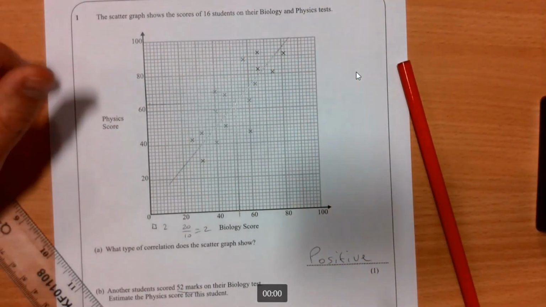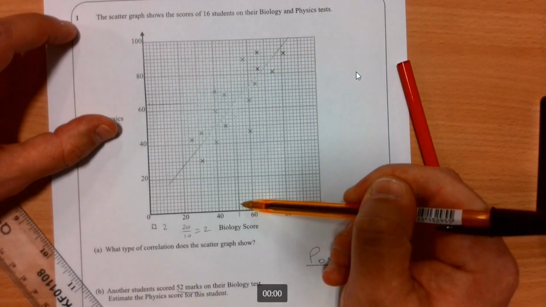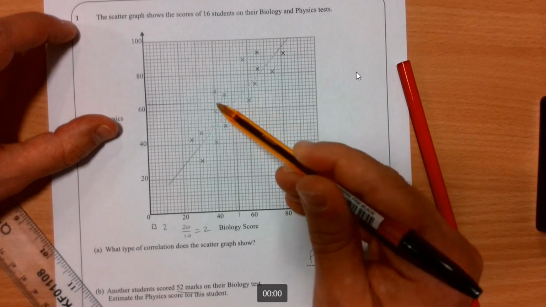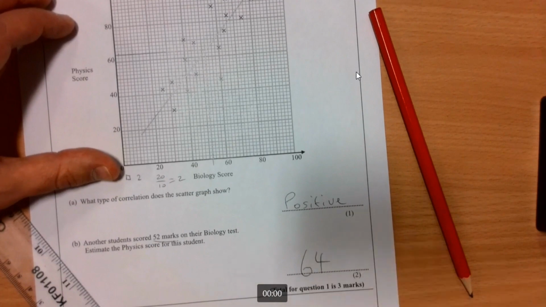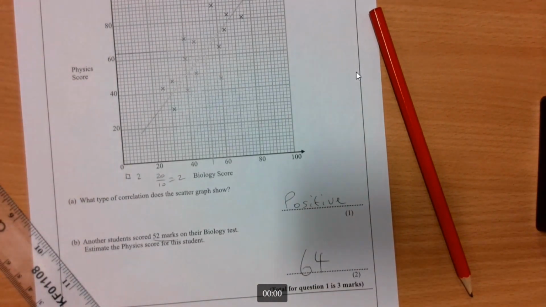So we can see we're going up from 52, we're hitting the line at roughly 64 on the physics test there. They will usually give you a little bit of leeway, so I would imagine with this one, probably anywhere between 62 and 66 would have been accepted for this particular answer.